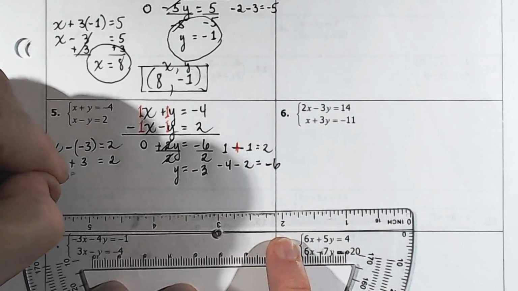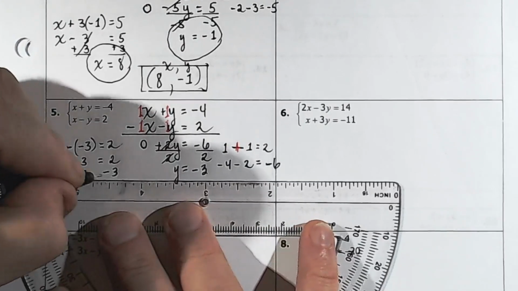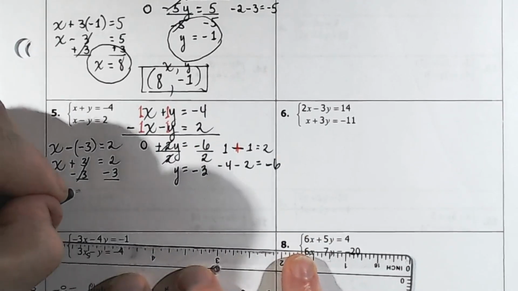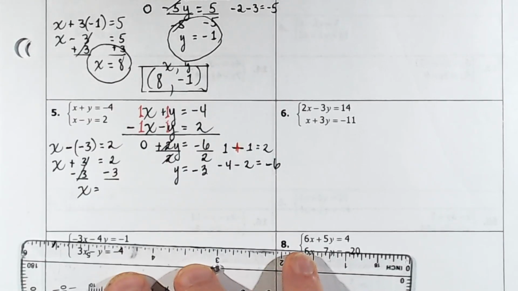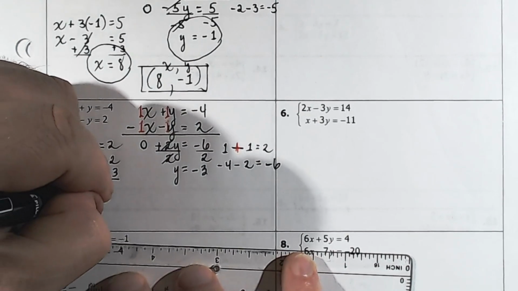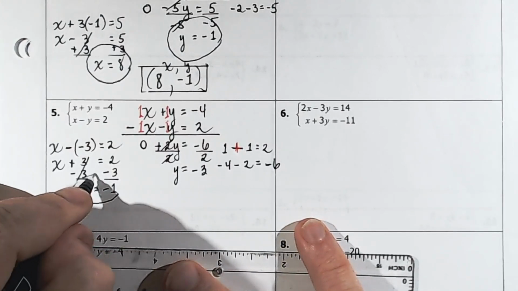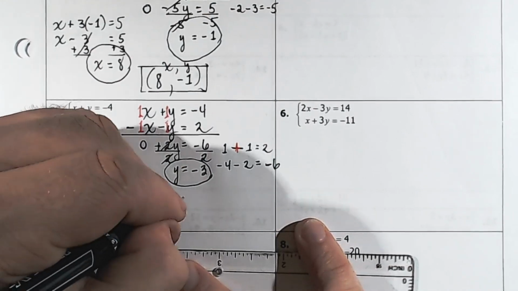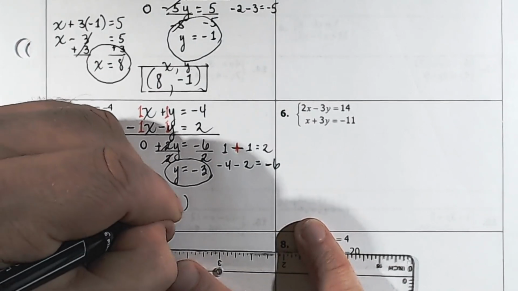Well, if x plus 3 equals 2, I need only subtract 3 from both sides to get x by itself. I've got 3 minus 3. Those cancel. So x comes down. X equals 2 minus 3. I take 3 away from 2, and that leaves me with negative 1. So I have here x is negative 1, and y is negative 3. So the solution to the system, x comma y, is negative 1 comma negative 3.